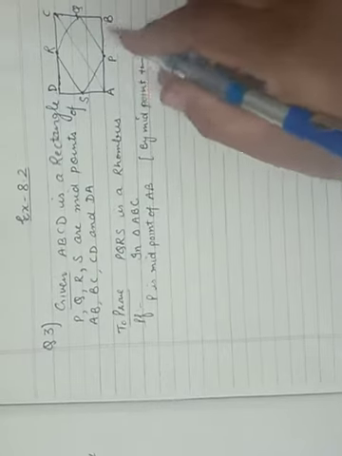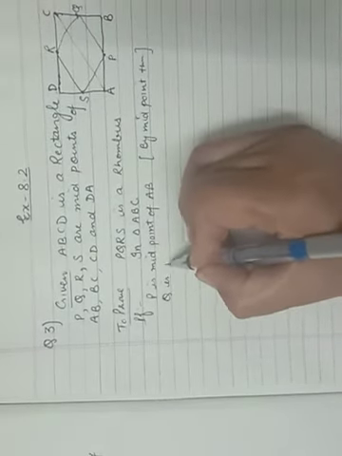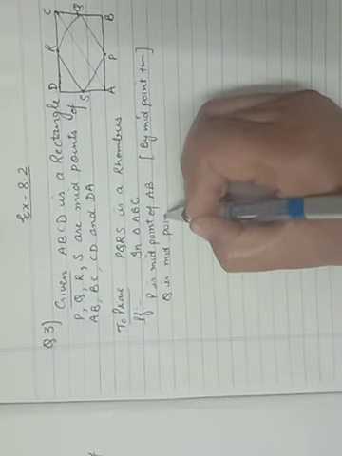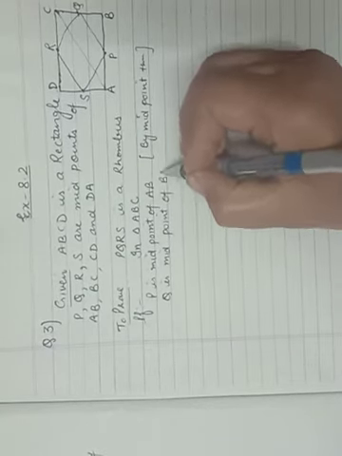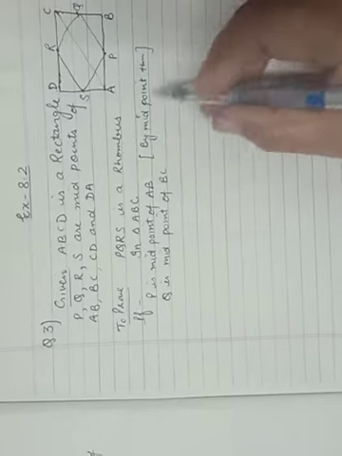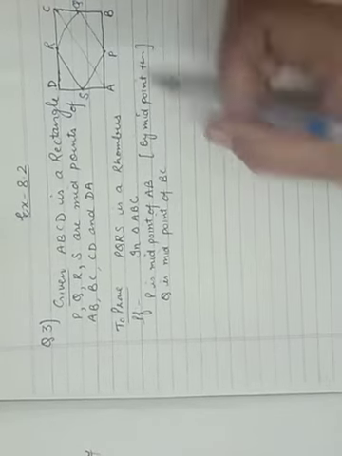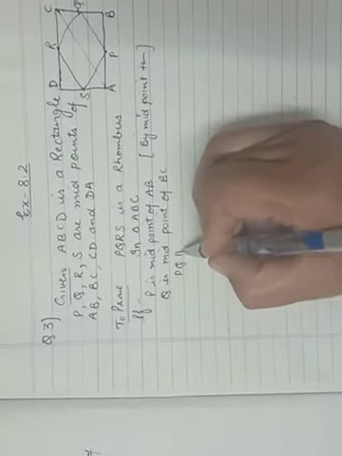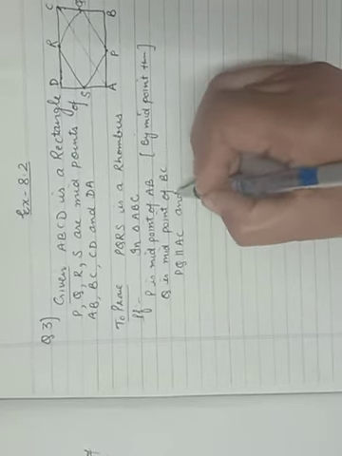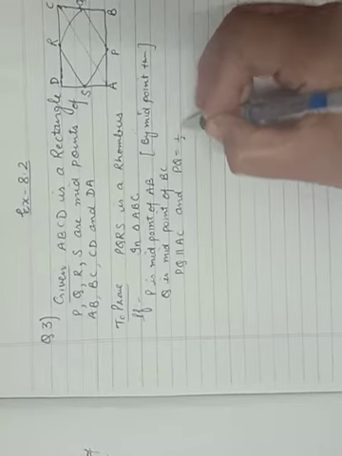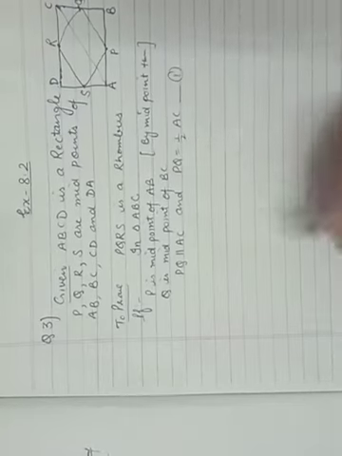Q is the midpoint of BC. Then by the midpoint theorem, PQ is parallel to AC and PQ is half of AC. Call it equation number 1.